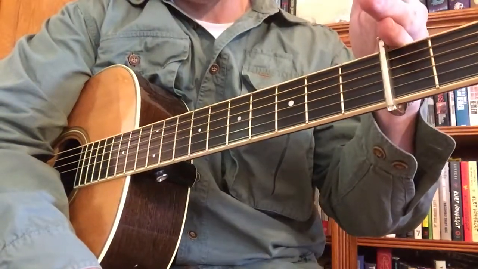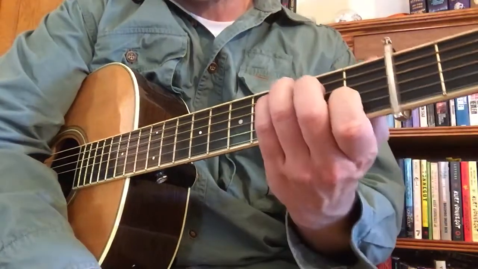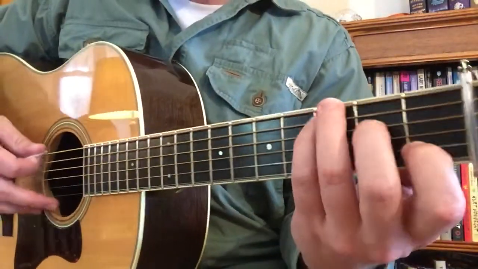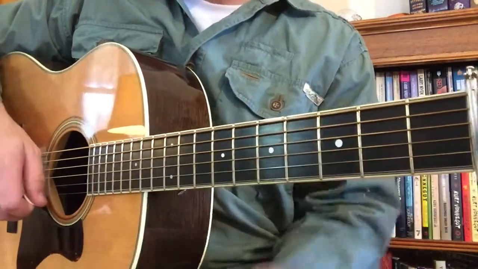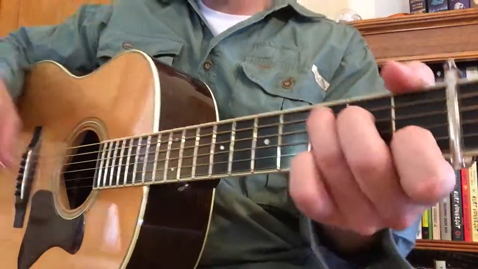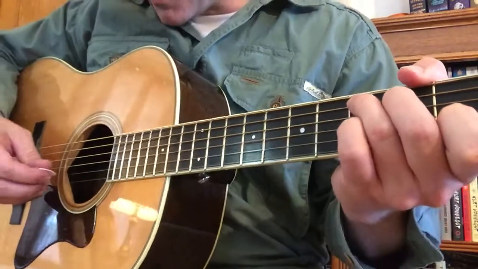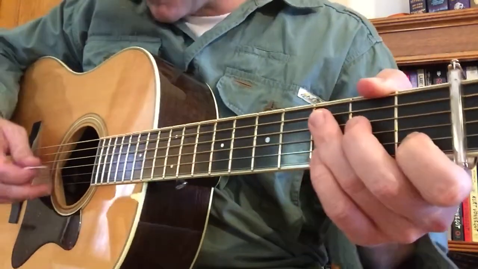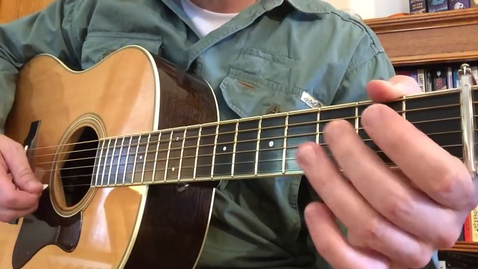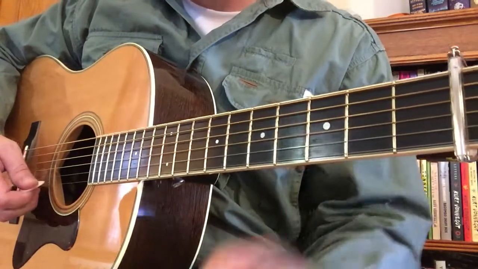We are capoed at the 2nd fret and playing out of the C shape, which brings us into the key of D. So I'm going to play this very slowly so you can see what I'm playing here. Those are pickup notes.